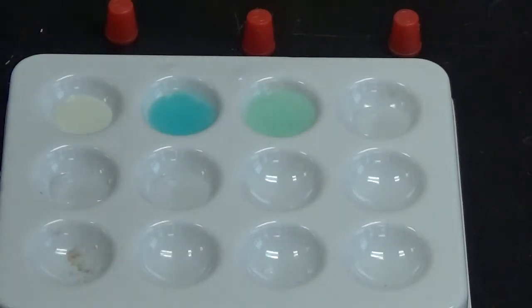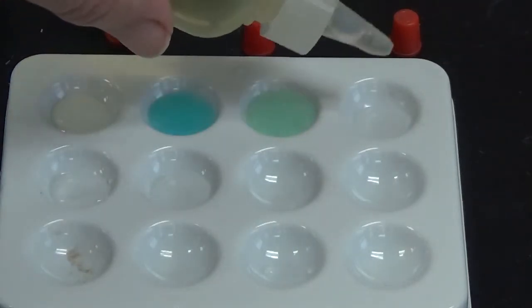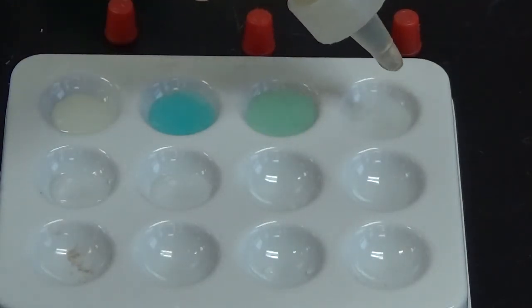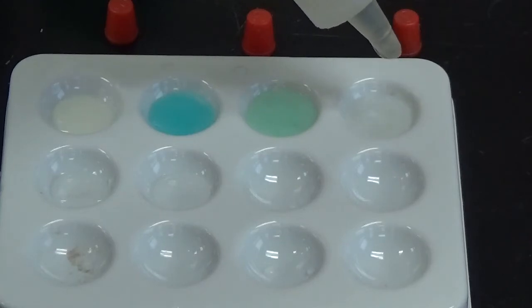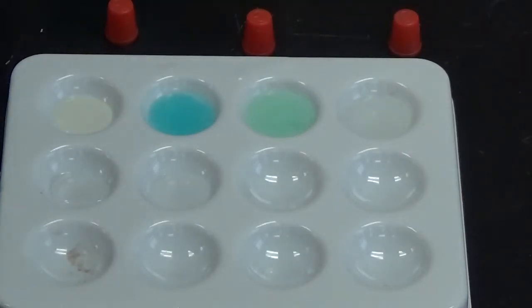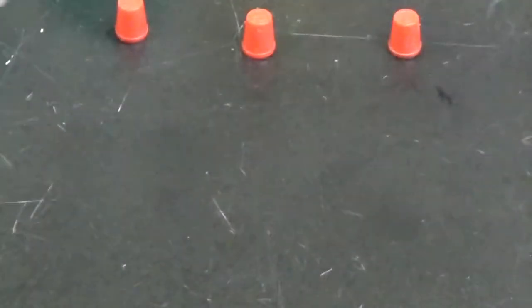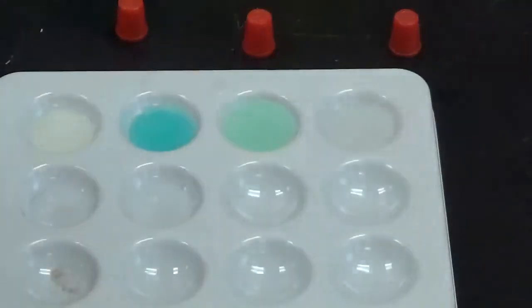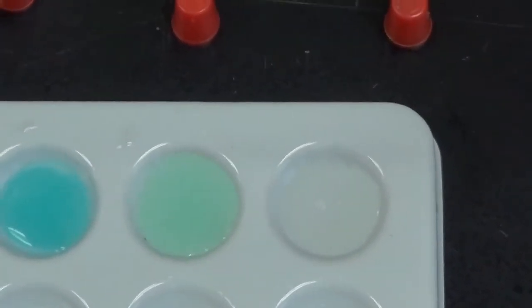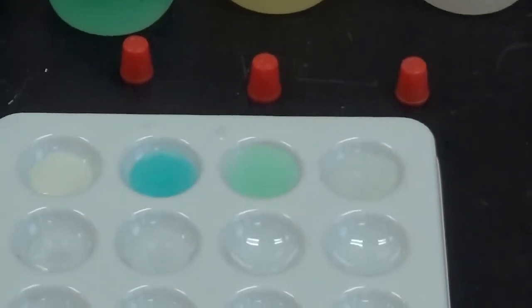And nothing there but a dilution of color. Now to the last well up here I'm going to add potassium iodide. And no change. Well, wait. Yep, there was a change there. It's a very off-white solid that formed in there, so that is the sign of a chemical reaction.